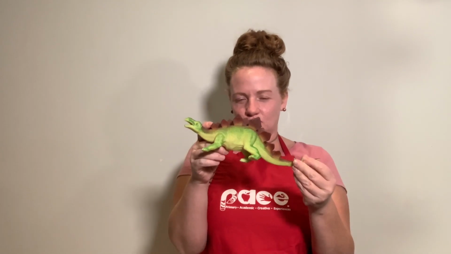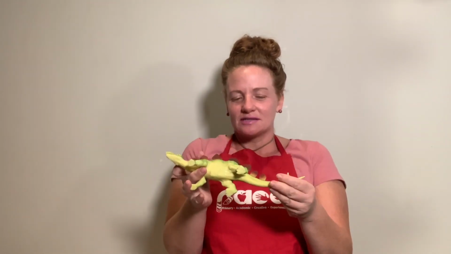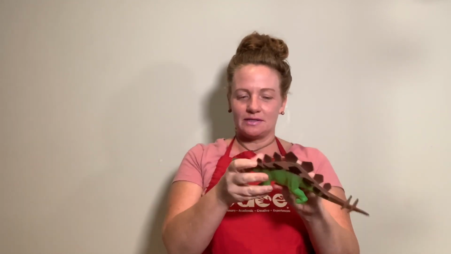What about a toy? Do you think this would be a solid, a liquid, or a gas? A solid. Very good. Solids are pretty easy. You'll probably see more solids than any other state of matter. And this is a dinosaur toy, and I could feel it. It's keeping its shape. It might bend a little bit. Let's look at one more.